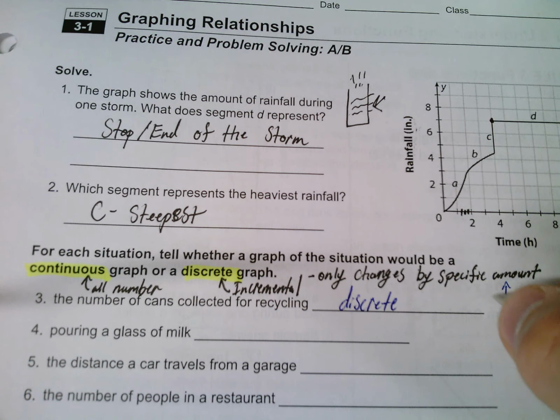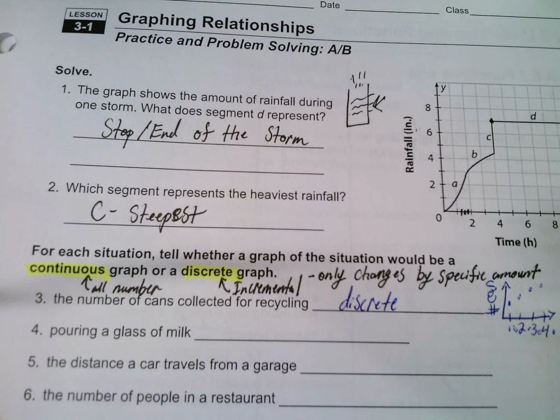This graph would be money versus the number of cans, and it would go up like this. So the money we make only goes up in a dotted structure.